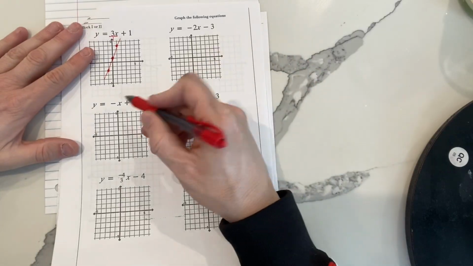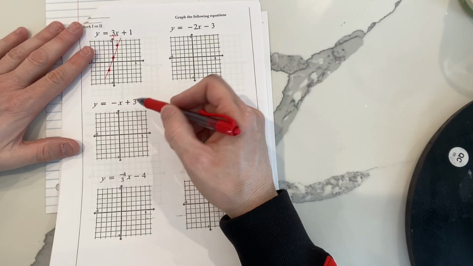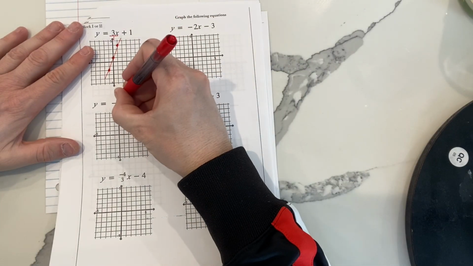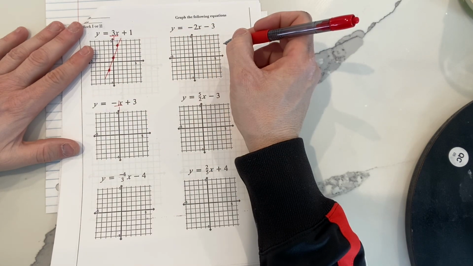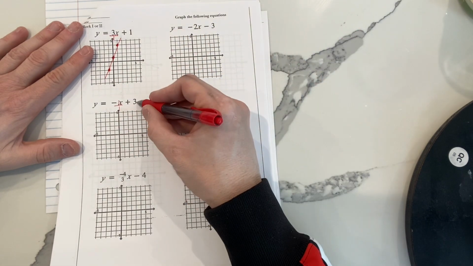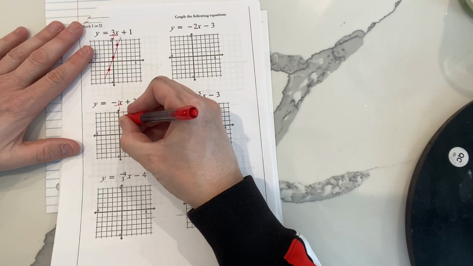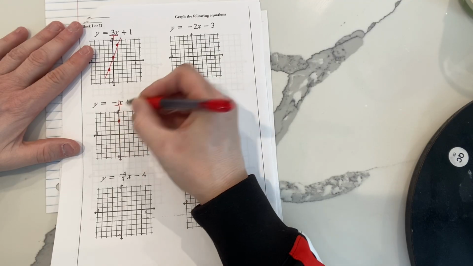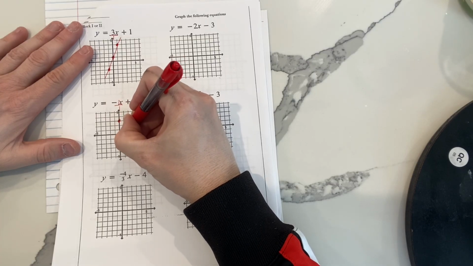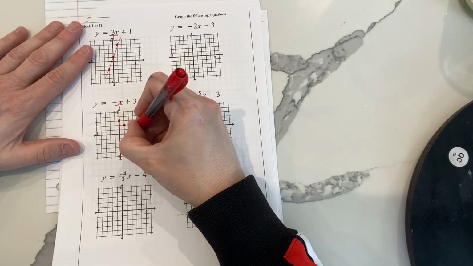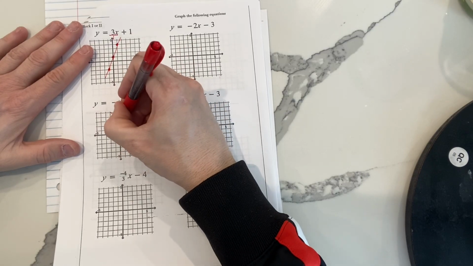Okay. So this one here, y equals negative x plus 3. Well, if there's not a number, you can always put 1. So the rise is negative 1 and the run is 1. So we'll put in the 3, 1, 2, 3, the y-intercept. You go down, negative 1, over. Negative 1, over. Negative 1, over. And you can keep doing that.